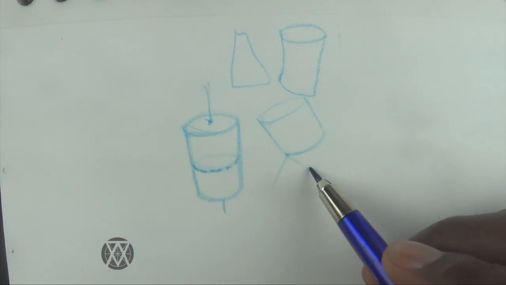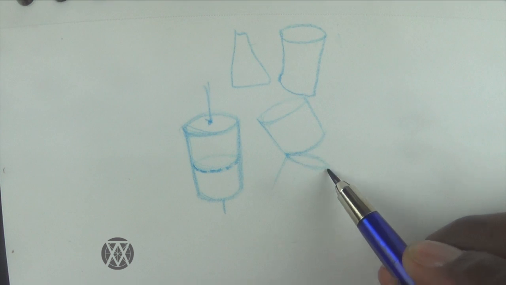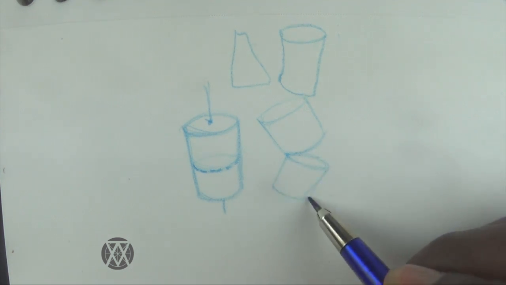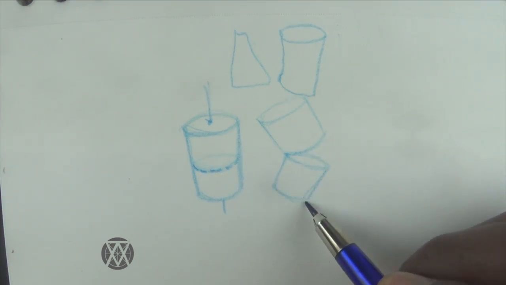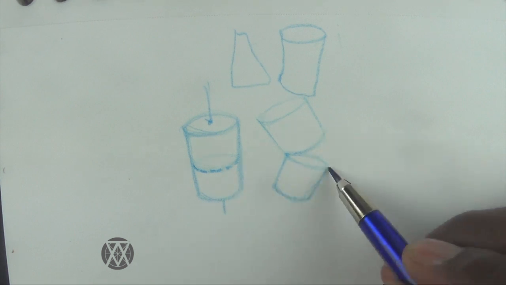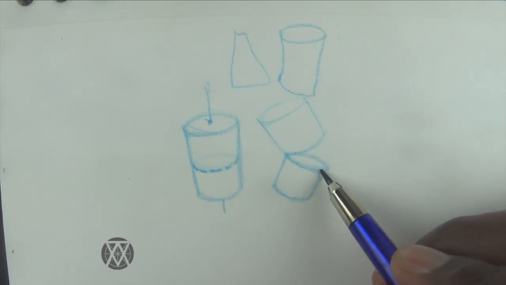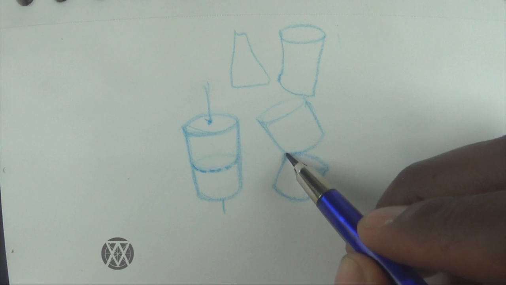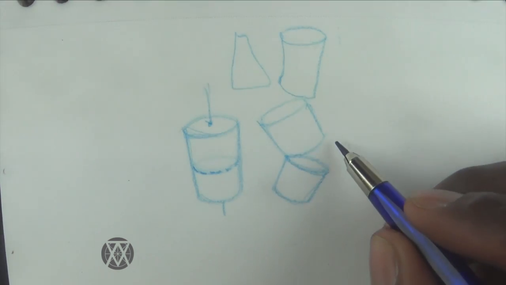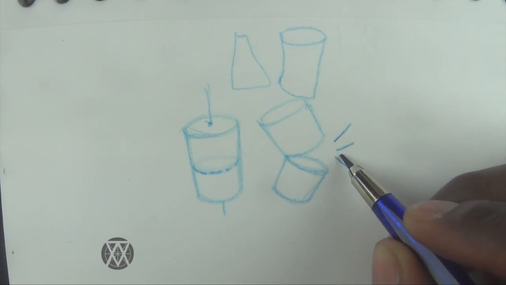So now we popped it. See, I'm trying to maintain the relationship. Okay, now of course you don't have to be exact with this. That's fine. Okay, so basically I snap this.